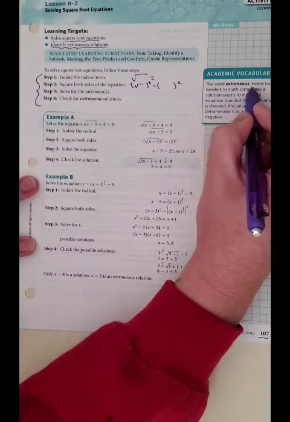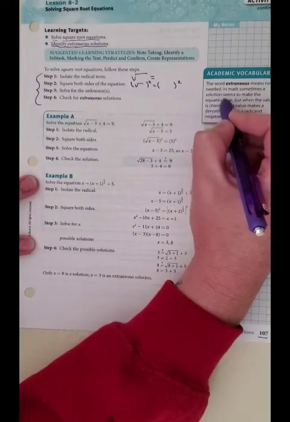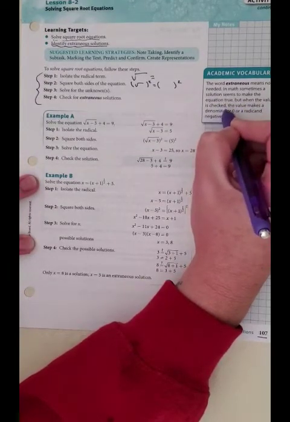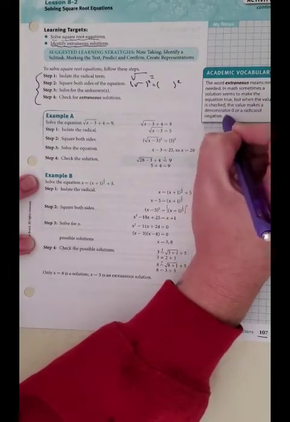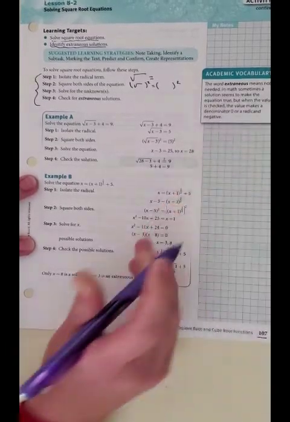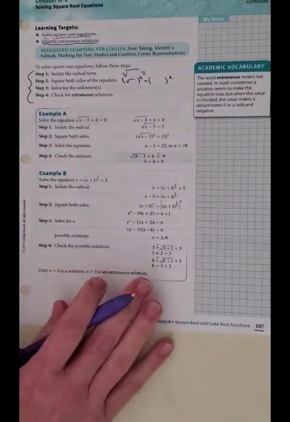So the word extraneous means not needed. In math, sometimes a solution seems to make the equation true, but when the value is checked, the value makes the denominator a 0 or the radicand a negative. So that's what an extraneous solution means.